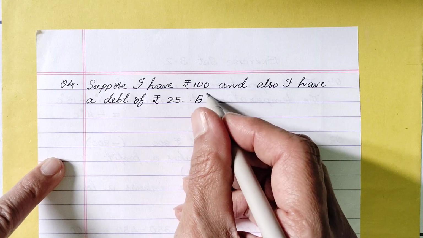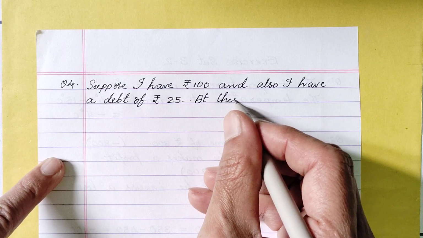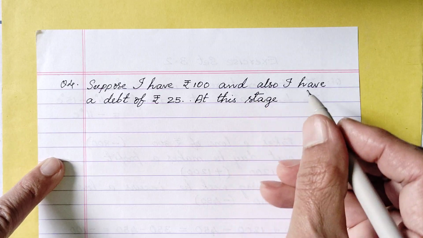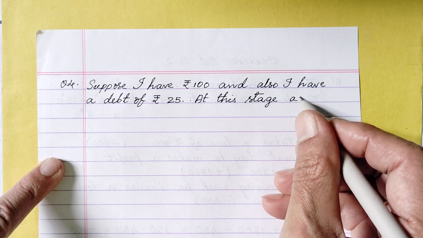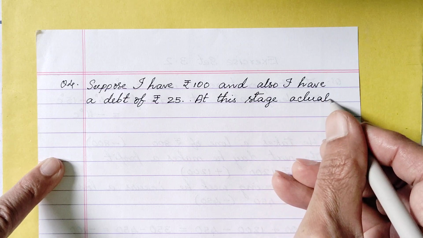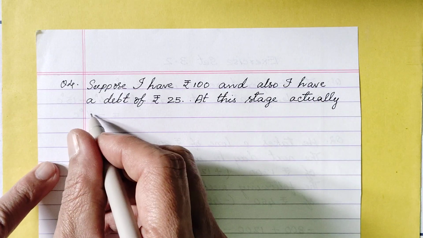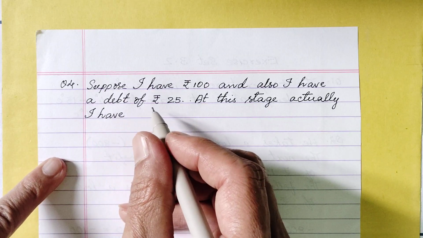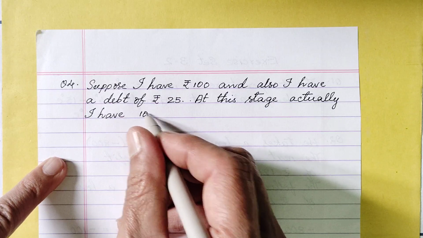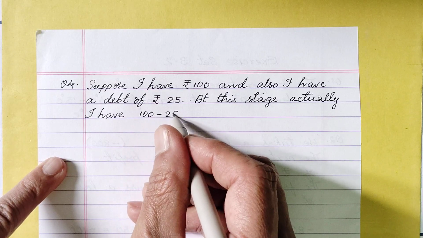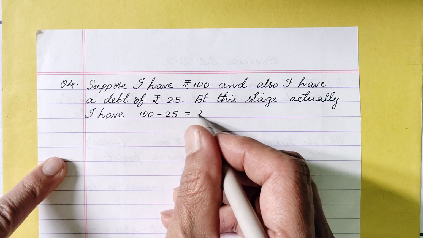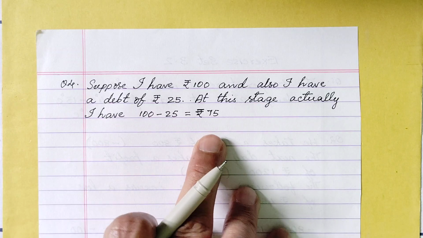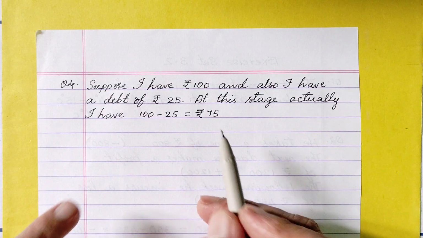At this stage, actually I have 100 minus 25, that's equal to rupees 75. At this stage actually I have rupees 75 because I have a debt of 25.